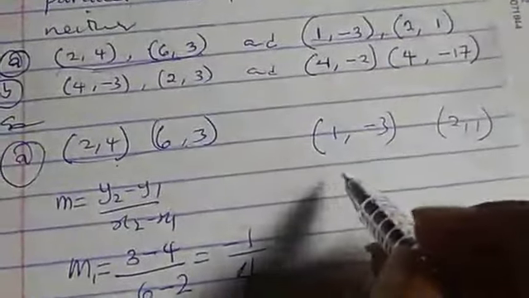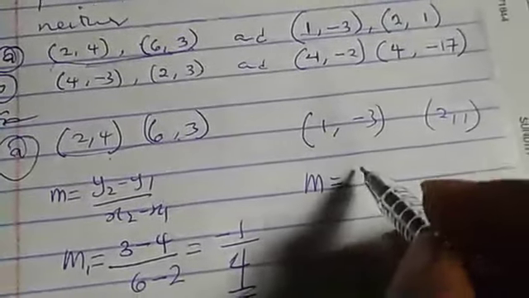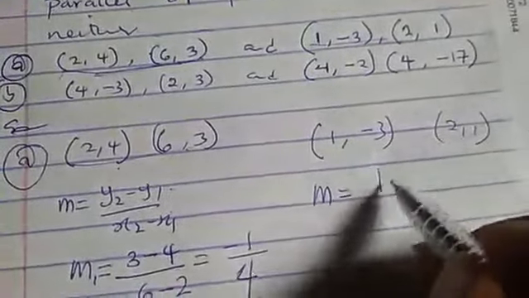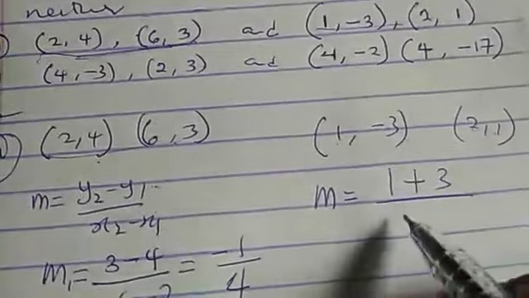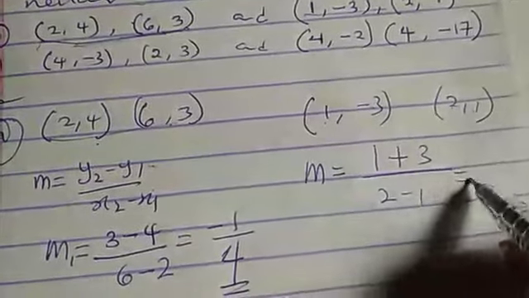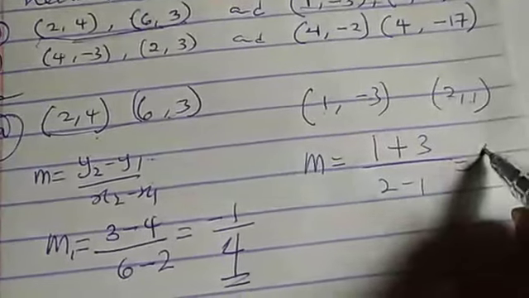Now, for the second one, let me find the gradient of this. Using the formula y2 minus y1, that is 1 minus (minus 3), making plus 3, over x2 minus x1, 2 minus 1. That will give me 4 over 1, which is 4.